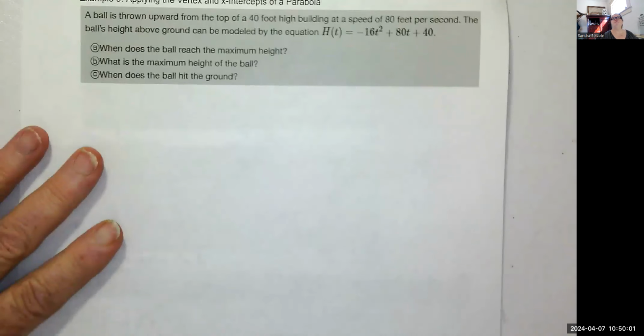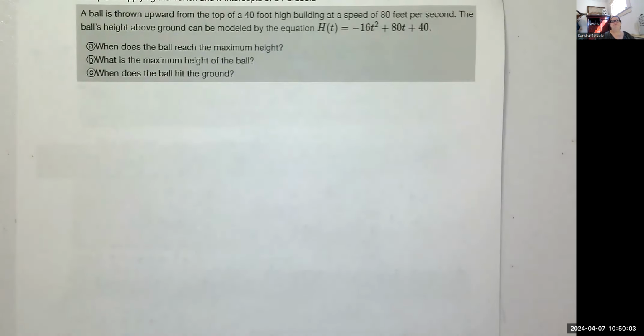Last one. Ooh, this one's a good one. Be a good one for the exam. A ball is thrown upwards from the top of a 40-foot high building at a speed of 80 feet per second. The ball's height above the ground can be modeled by the equation, which is a parabola, quadratic.